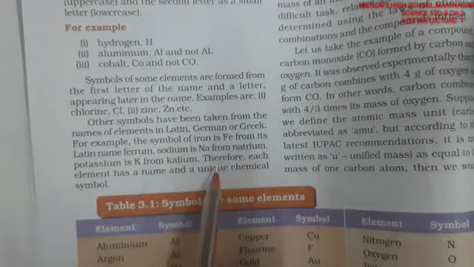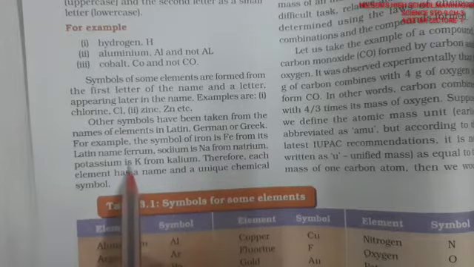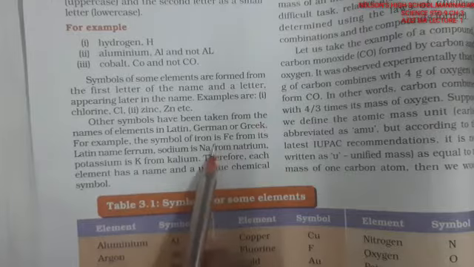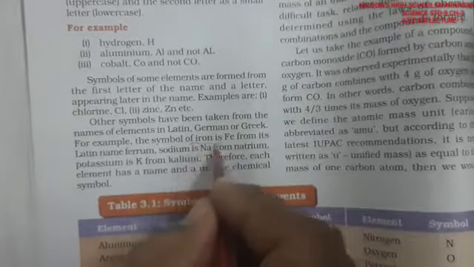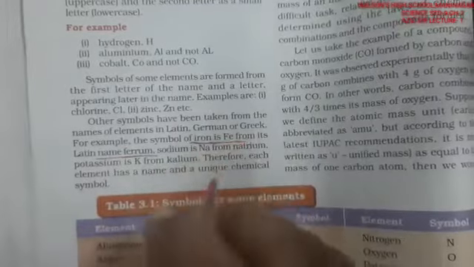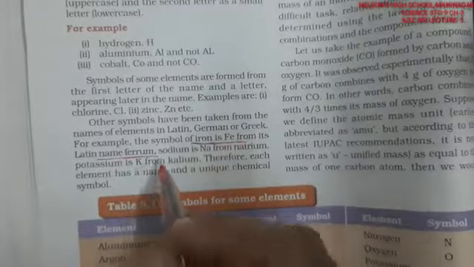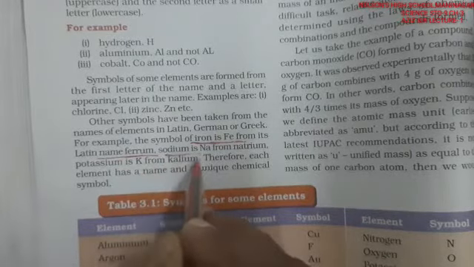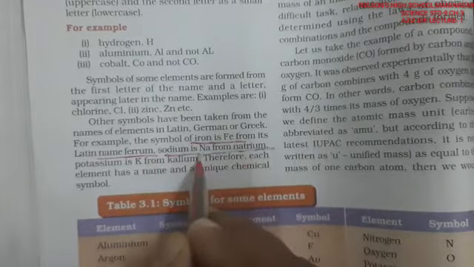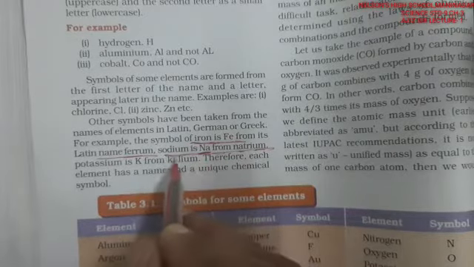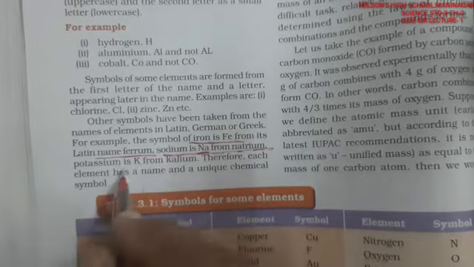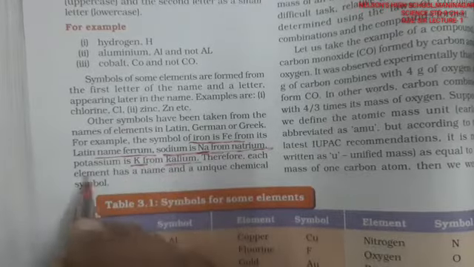In the same way, the Latin word for iron is ferrum, which is Fe. Iron is a common language we are using, right? But actually the chemical language is ferrous and ferric, likewise we are using the words. And ferrum. Sodium's name is natrium, that's why the symbol is Na. Sodium is a common word, right? Potassium, that is kalium. Potassium we write down as K.